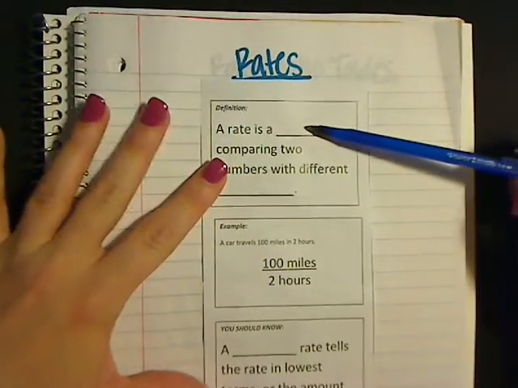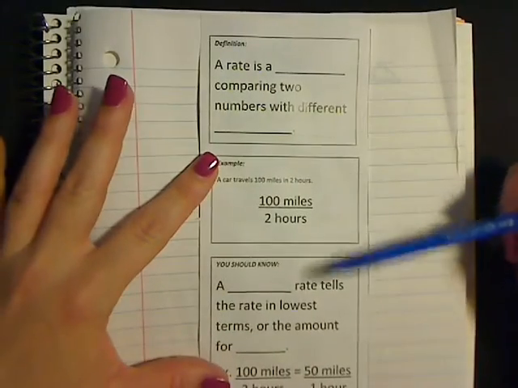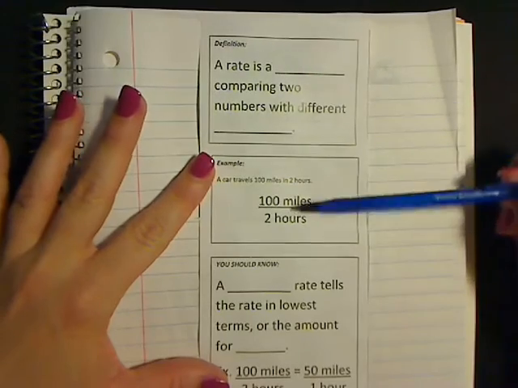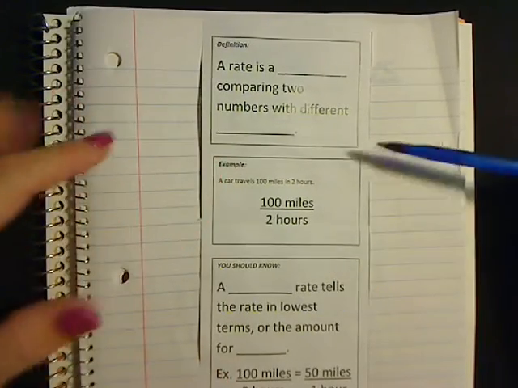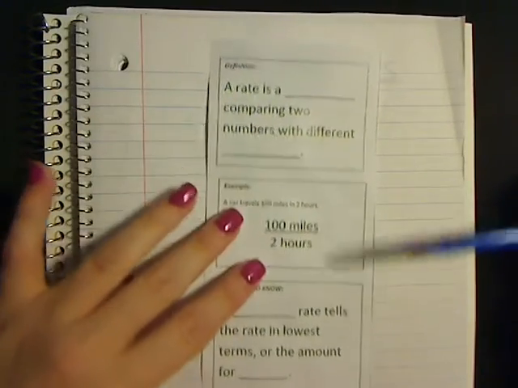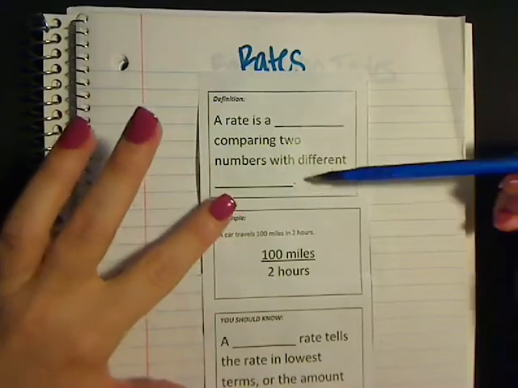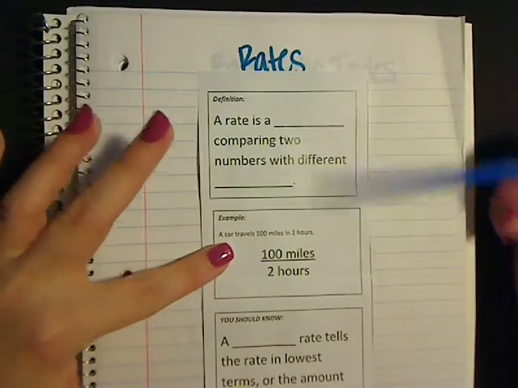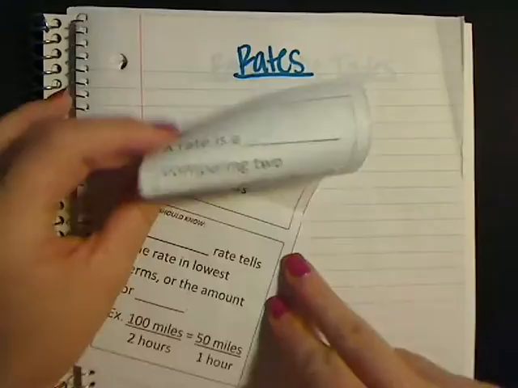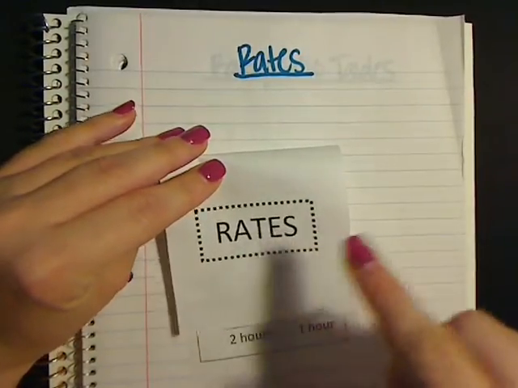Right, so these are our notes on rates. It's just 3 little sections. We're going to fill these out together, talk about them, and then we're going to do some example problems. So make sure in your journal somewhere you have a place to glue this in, titled rates, or if you don't want to title it, it's right here.